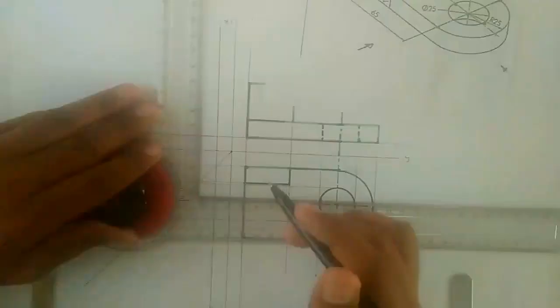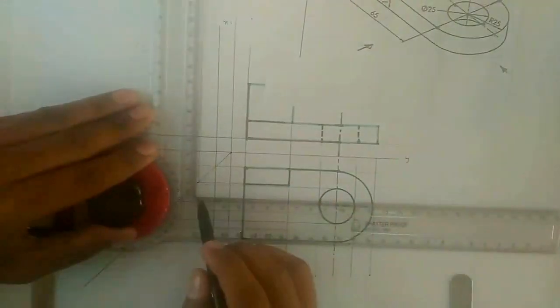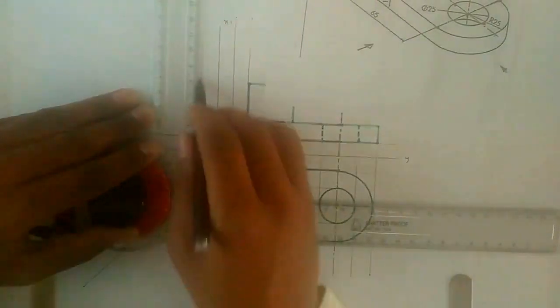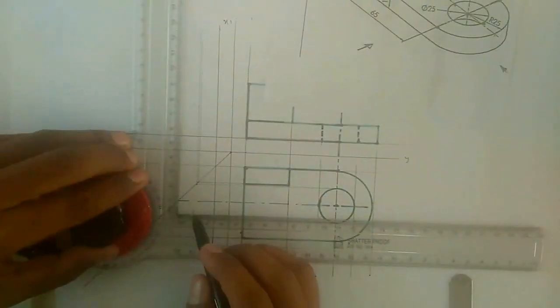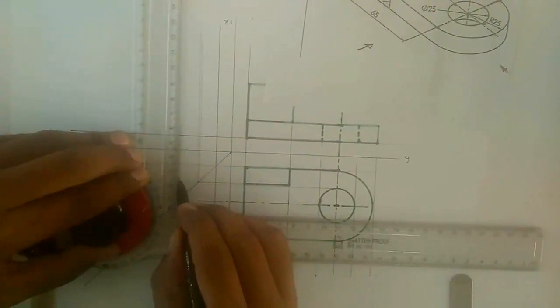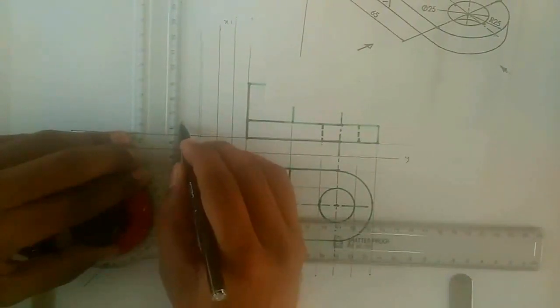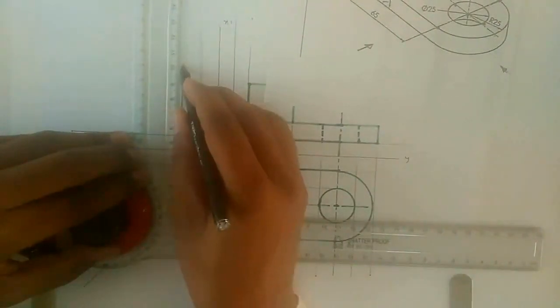So take this projection in the upward direction. The center line can be extended as a center line: long dash, short dash, long dash, short dash, like this. Center line.